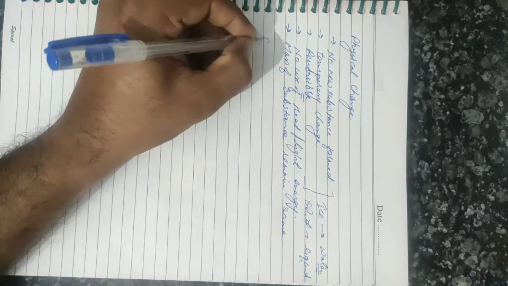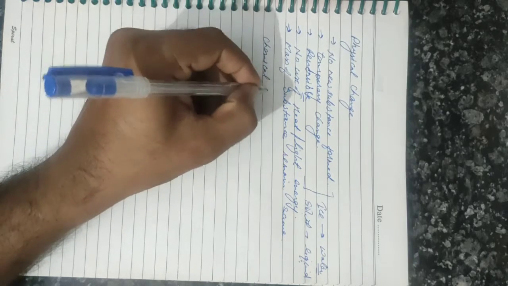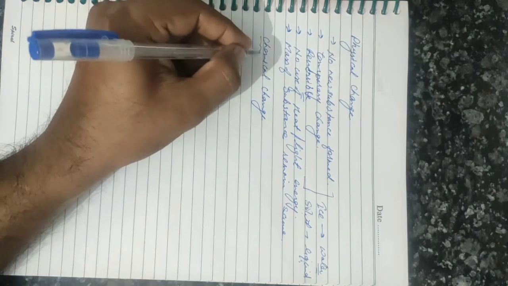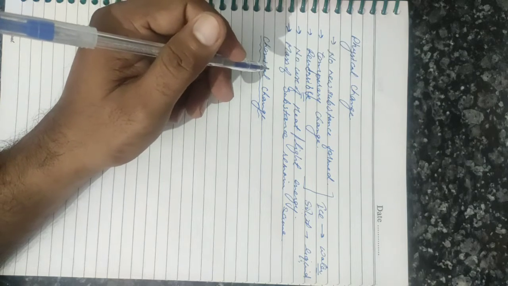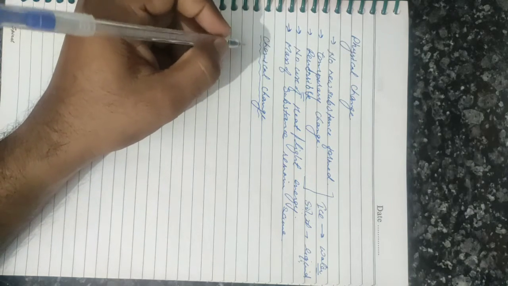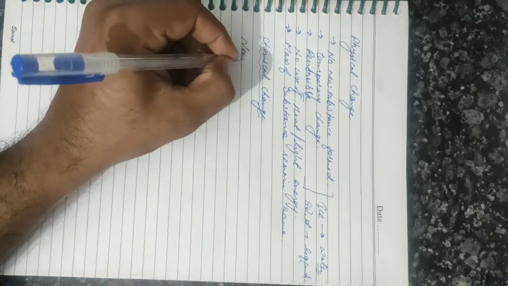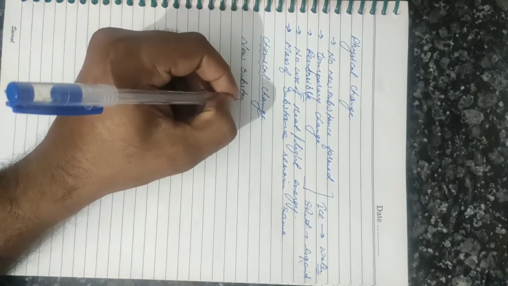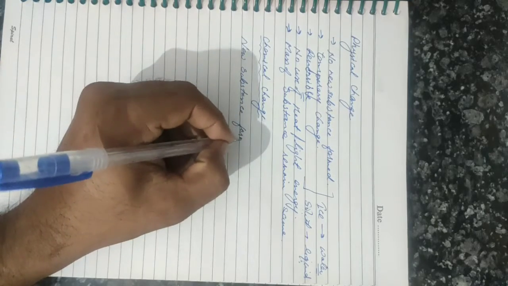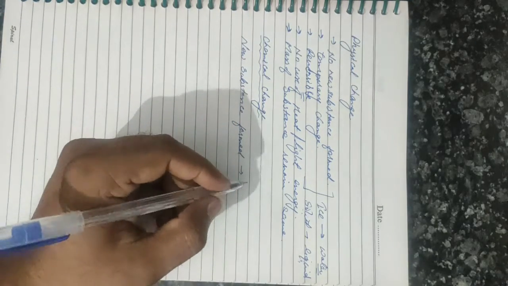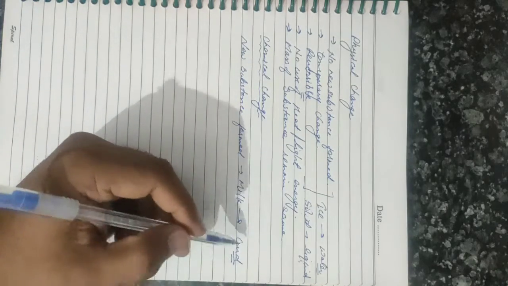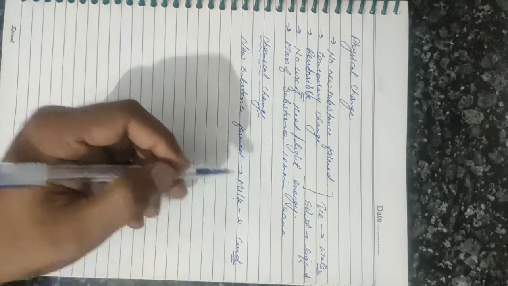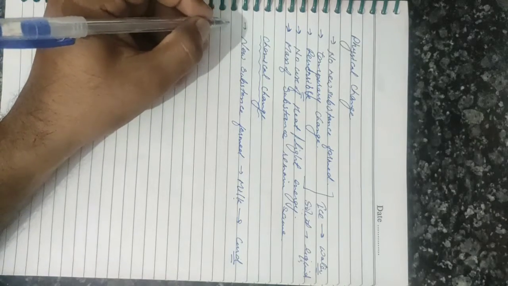Now come to the chemical change. Actually these changes we already discussed in the lower classes. Again we are revising in our chapter. So during a chemical change, a new substance formed. Take example, if we have milk, then it will change into curd. Okay, so the curd property is totally different from the milk. So it's a chemical change, new substance form.